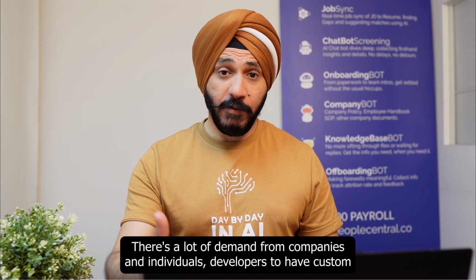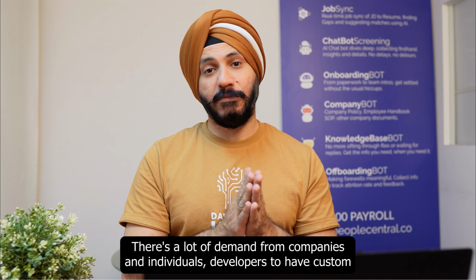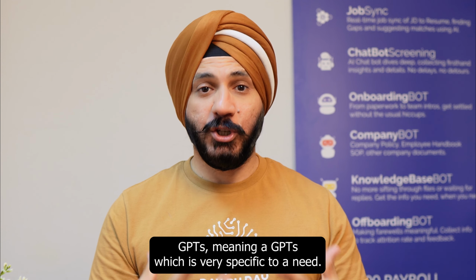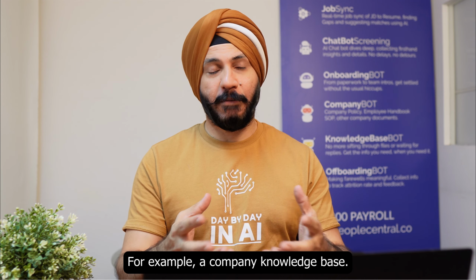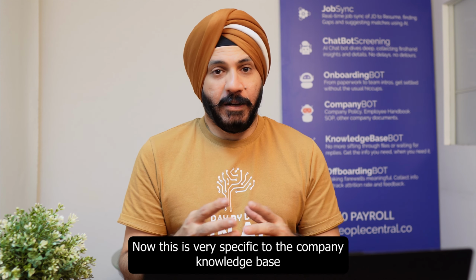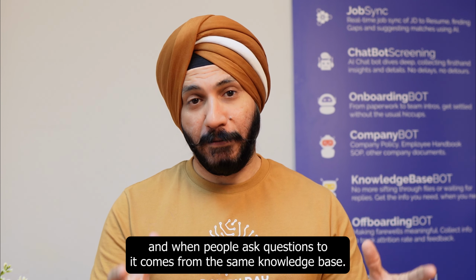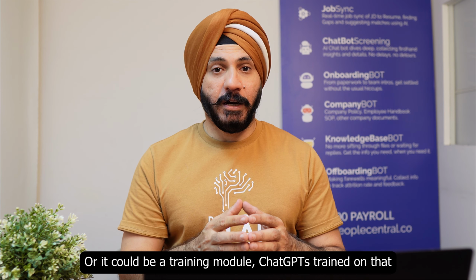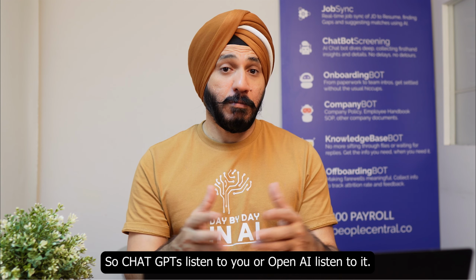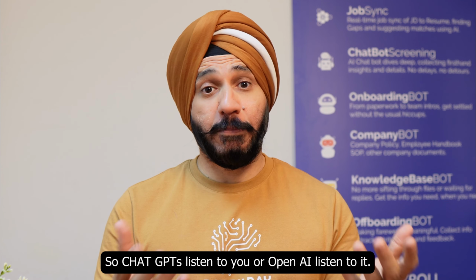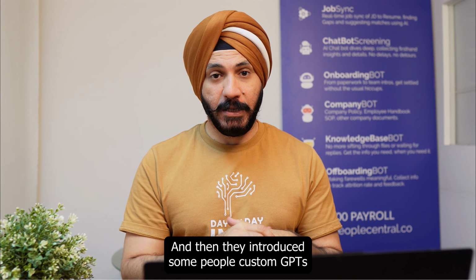Now, there was a lot of demand from companies, individuals, and developers to have custom GPTs, meaning a GPT which is very specific to a need. For example, a company knowledge base. This is very specific to the company knowledge base, and when people ask questions to it, the answers come from the same knowledge base. Or it could be a training module. So OpenAI listened, and then they introduced something called custom GPTs.